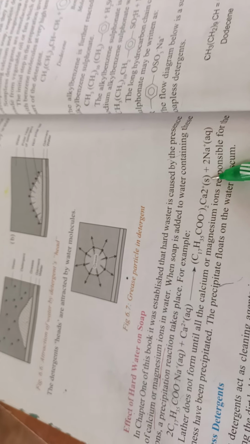What happens is they are aqueous here, in ionic solution. They displace sodium in the soap and they form calcium ions attached to the alkyl group. So this substance with calcium is a solid, insoluble. That is our precipitate. And the sodium ions that were in the soap remain as ions in the water.